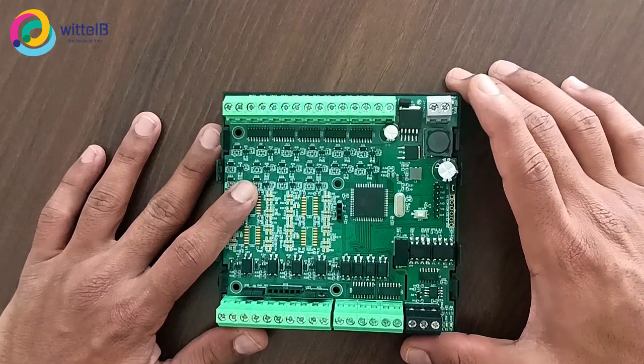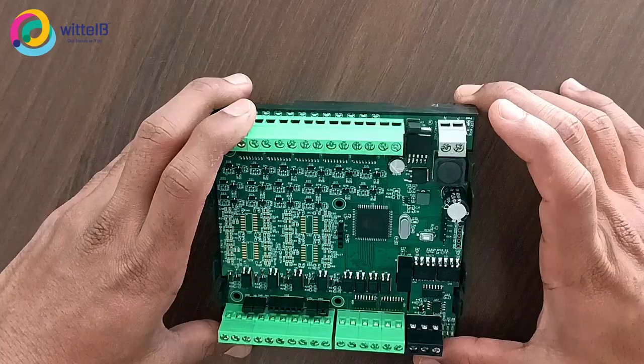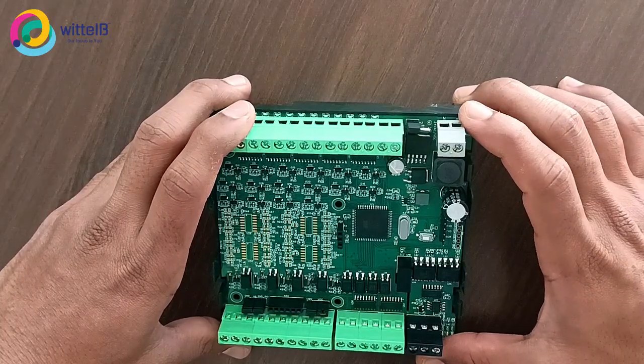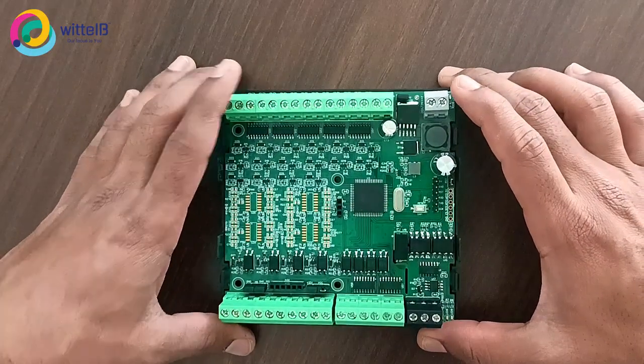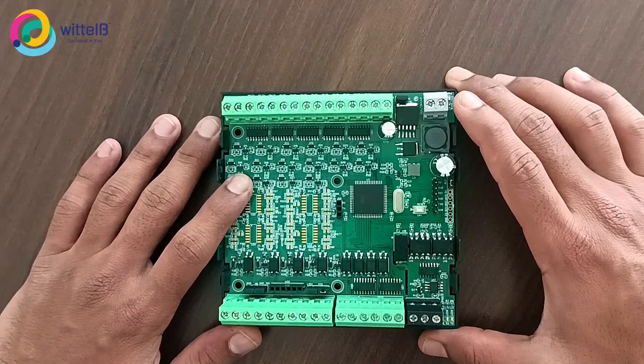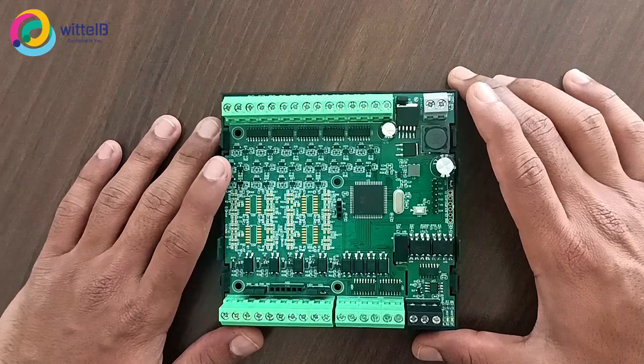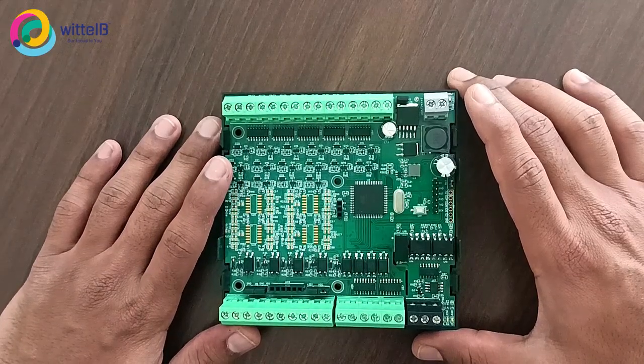In this module, here we have the power supply part. For this power supply we have provided positive and negative terminals, where we can connect up to 24 volt DC or AC in any direction. Here we have the bridge rectifier, which protects the board during reverse connection.